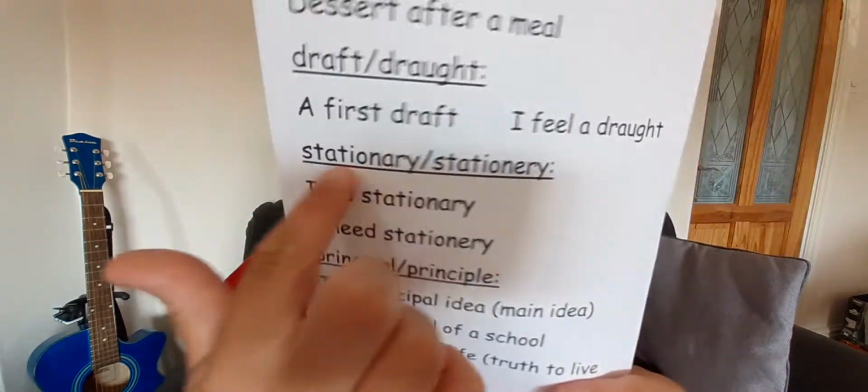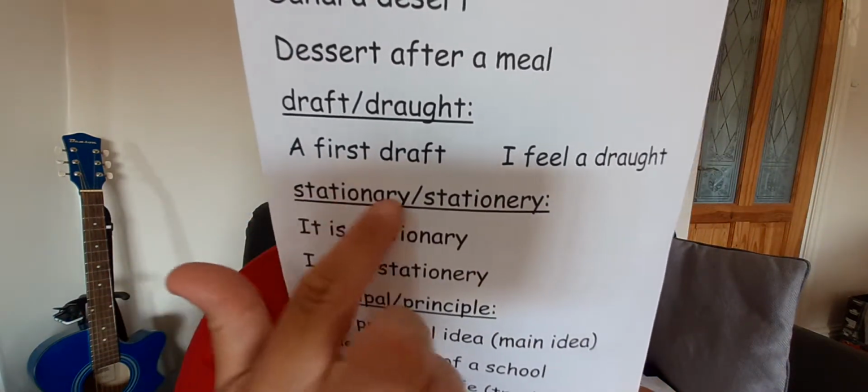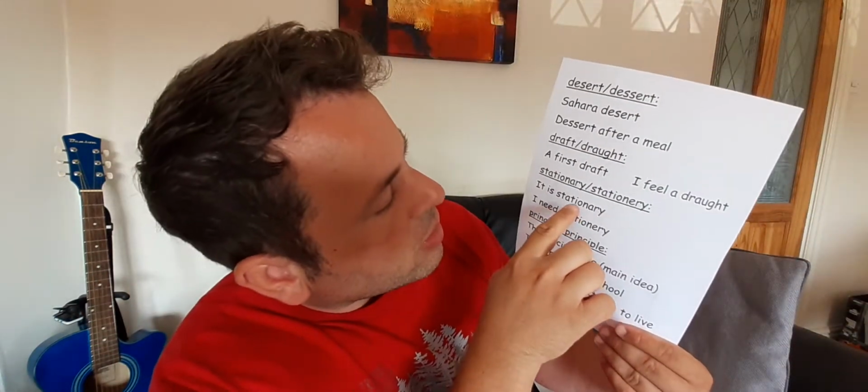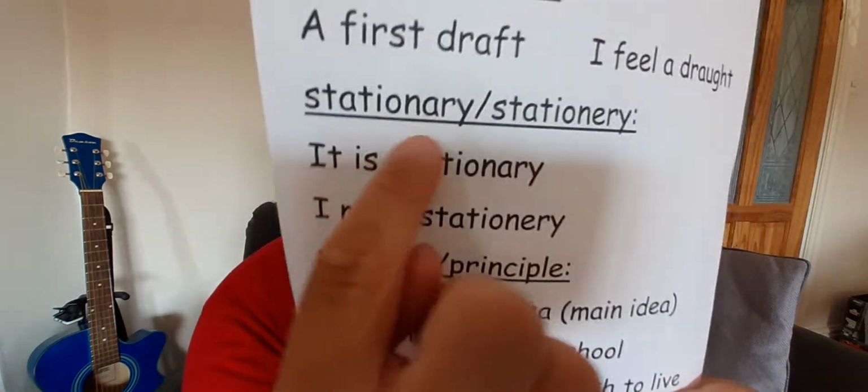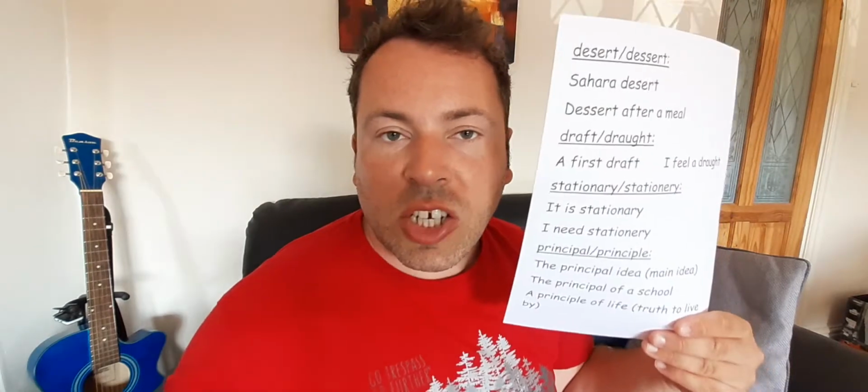This next one, you've got stationary and stationery. The first one, what is the difference now? Oh yes, the ARY and the ERY. So the ARY ending is stationary, meaning still, meaning not moving. So the car was stationary at the red traffic light, okay?